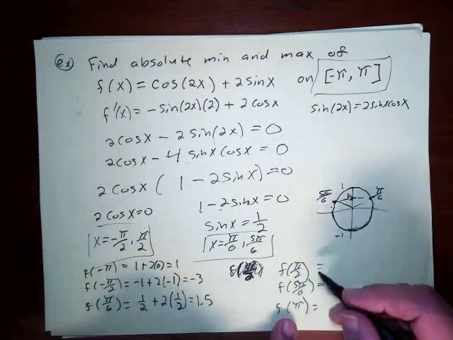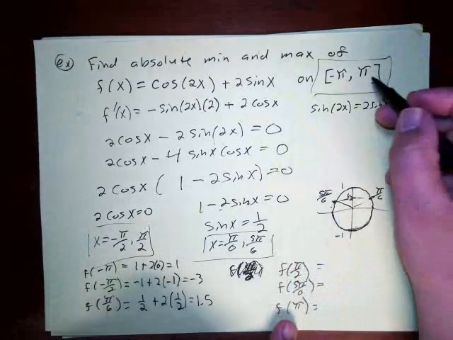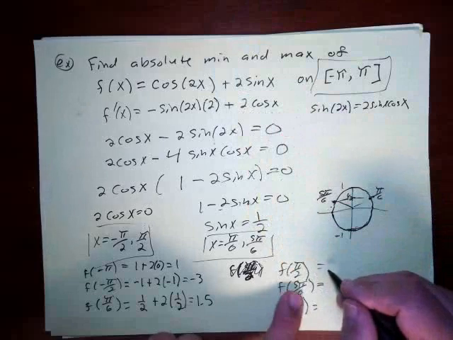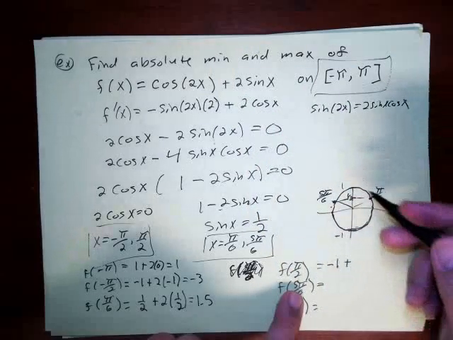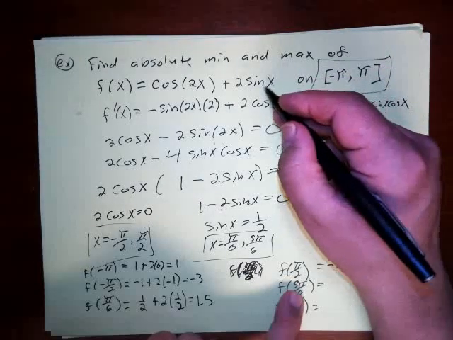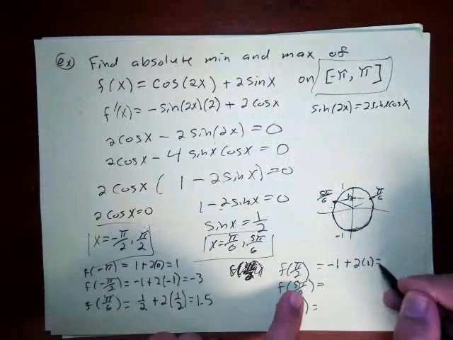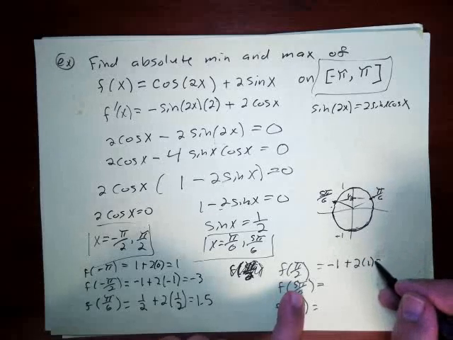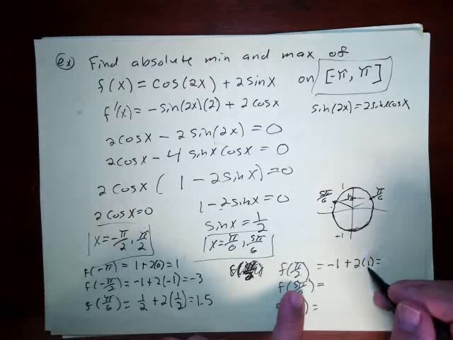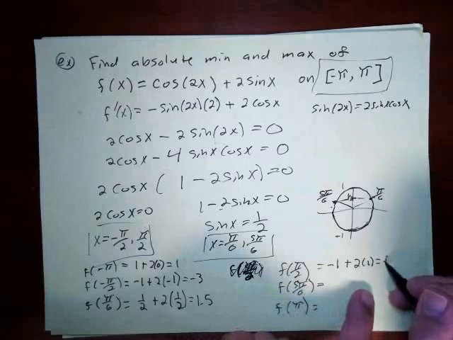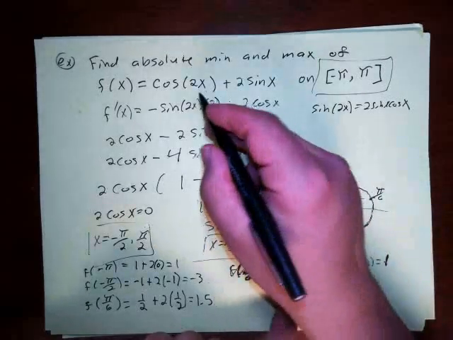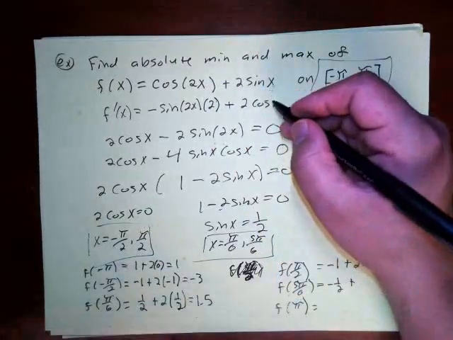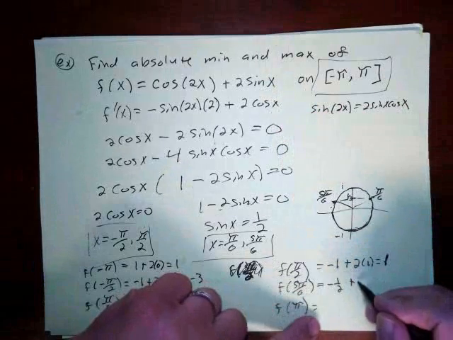Okay, if I put in pi over 2 and place that into here, I would get pi, cosine of pi is -1, plus, and then if I put pi over 2 here, I would get 1, so that would be 2 times 1. And so that would be just 1. And then if I put in 5 pi over 6, this would make this -1/2, plus, and then 5 pi over 6 here, that would be +1/2, so 2 1/2.